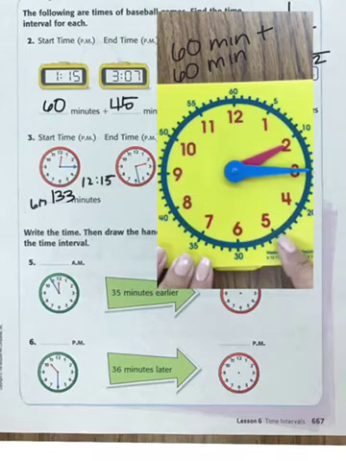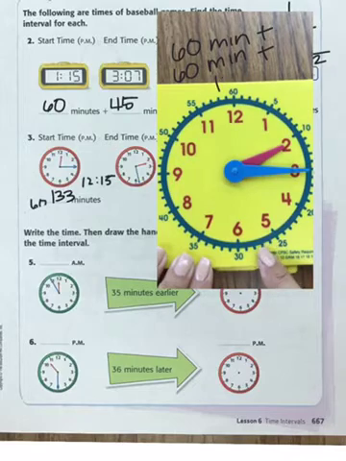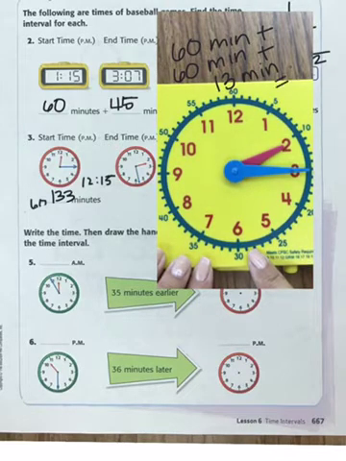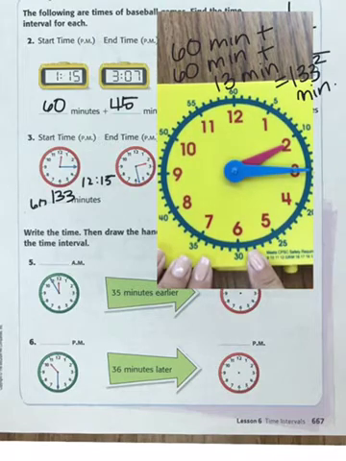5, 10, 11, 12, 13 more minutes. Okay? Now, I can kind of count my minutes a little bit easier on a clock, but you're not always going to have a clock in front of you. But I wanted you to see, okay, from 2:15, we counted 10 minutes. We got to 2:25, and we knew we needed to go 1, 2, 3 more minutes to 2:28.